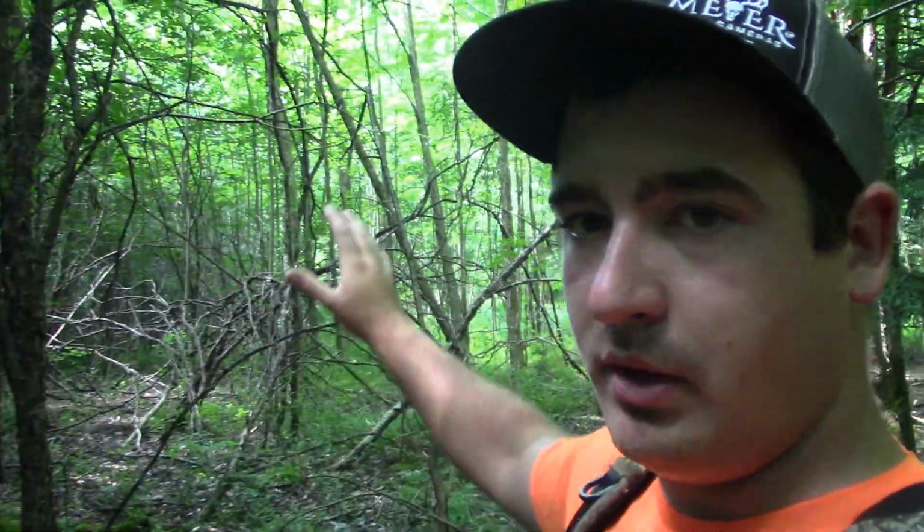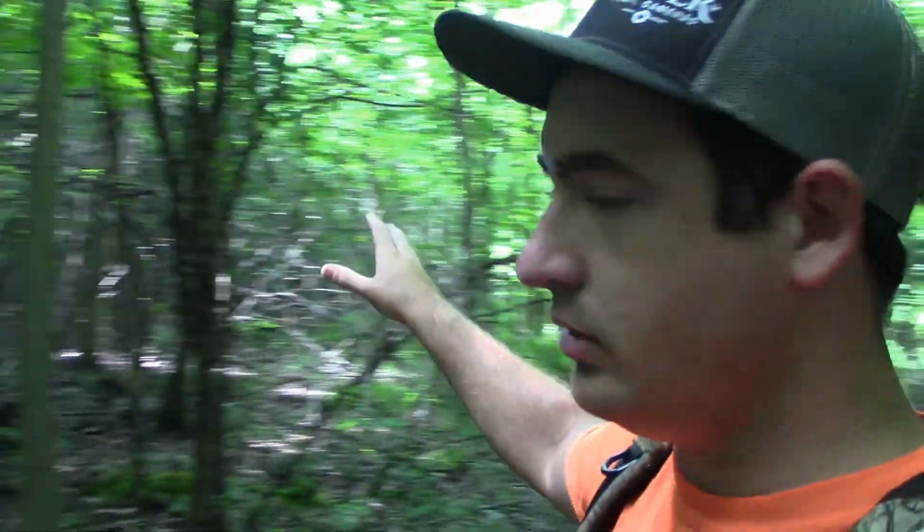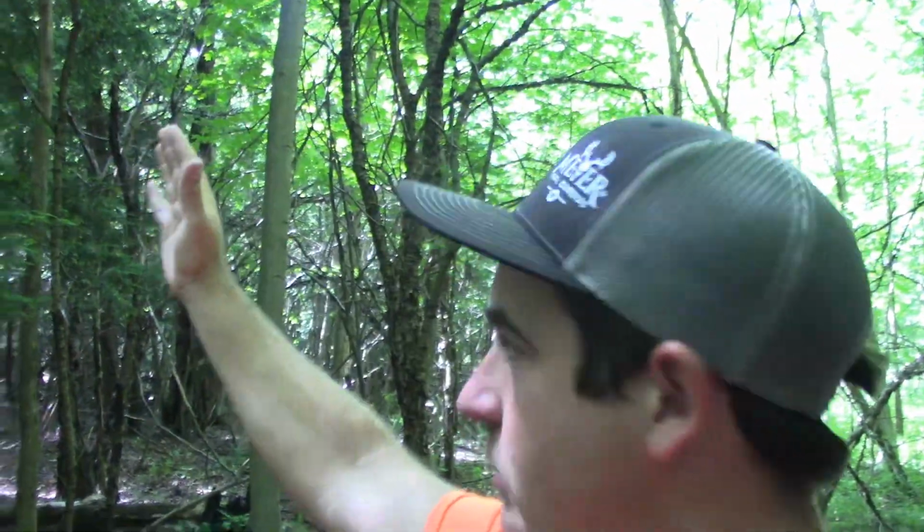Now, when I follow this trail, if I stay right on it here, when this goes through this little pine thicket, it's going to open up again, but I'm going to show you guys why this trail is going right where it is. So what I'm trying to explain here is, if you look right behind me, it's all open, little saplings. It's completely different than this. You can actually see the change right there, how this line goes down.